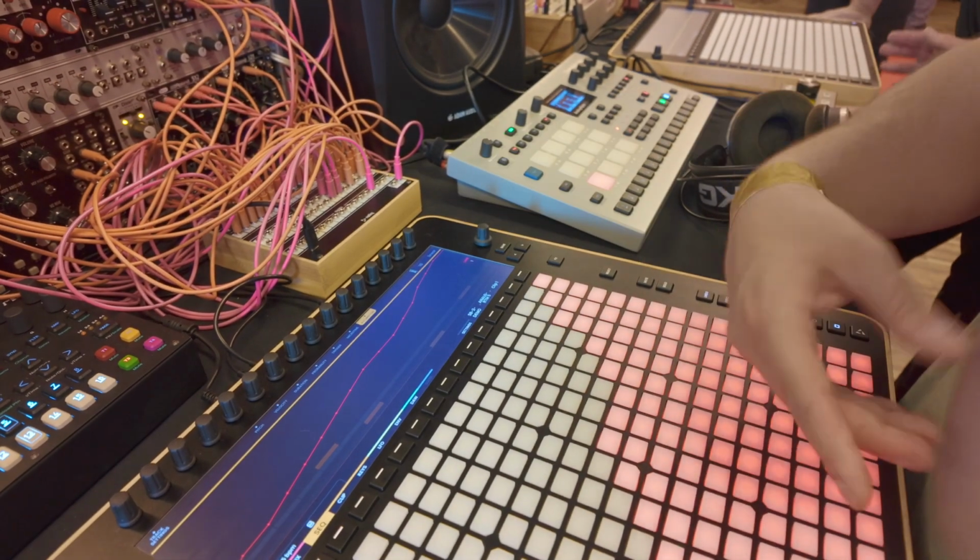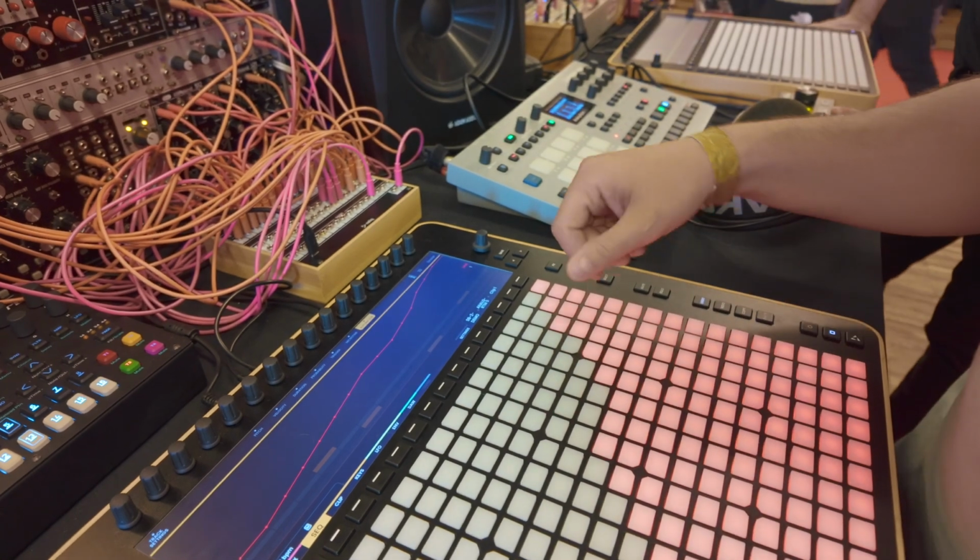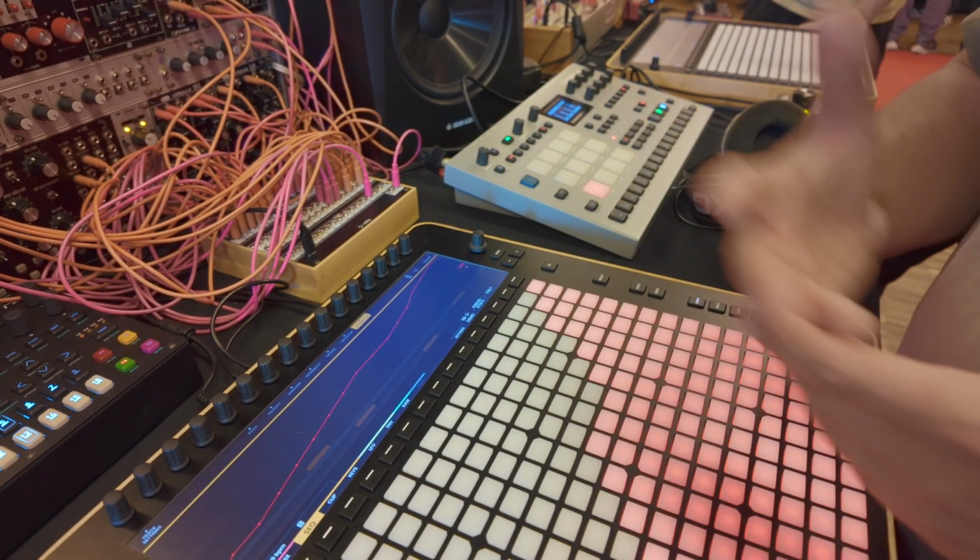Okay. So you can make all these sorts of waves. Wow. So lots of modulation then. A lot of modulation, you can go crazy really.